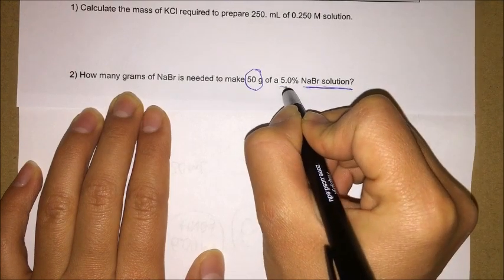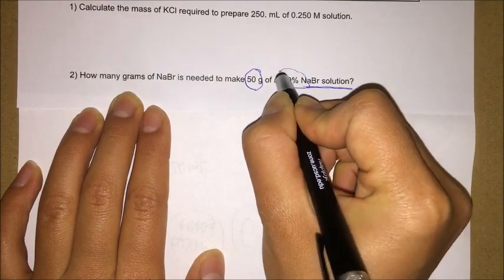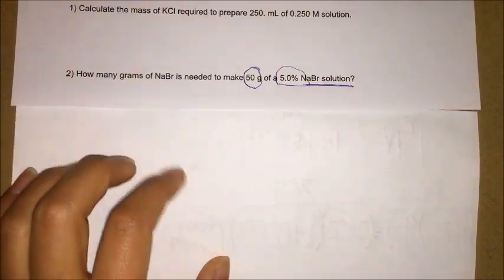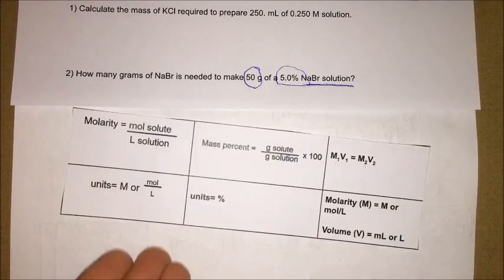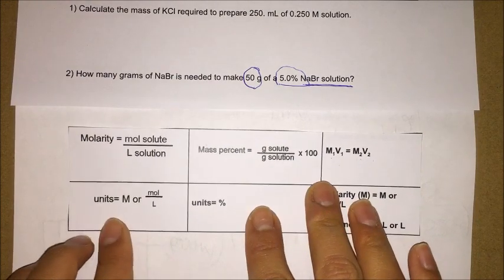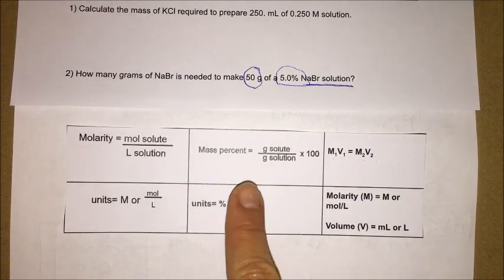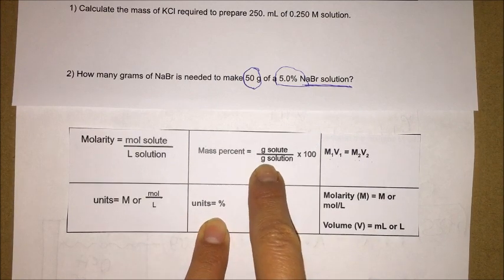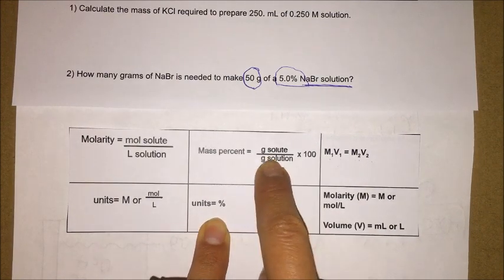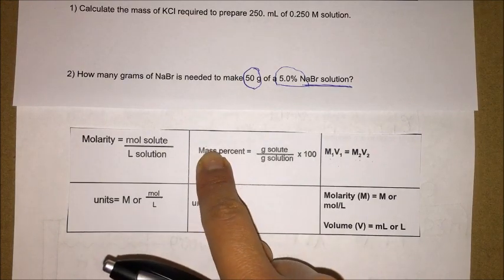And they also give us the mass percent of NaBr. Just by looking at those two pieces of information, we know you're going to use this equation, because this equation is the only one that gives you the grams of solution and also mass percent.